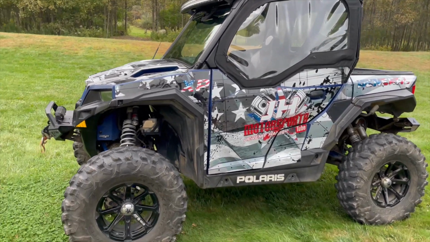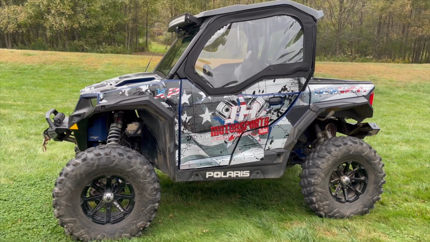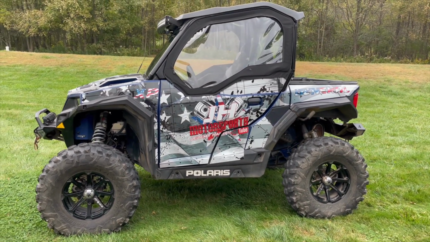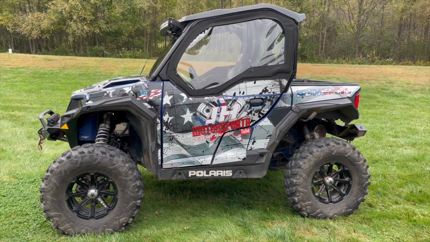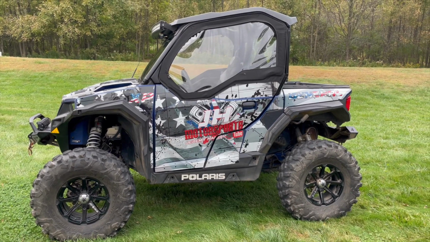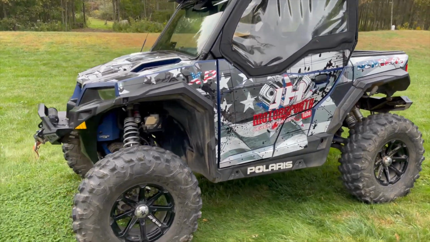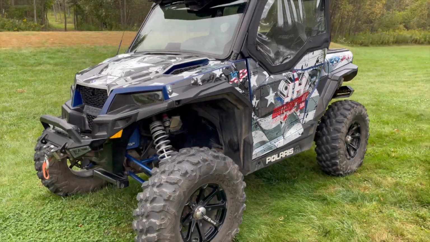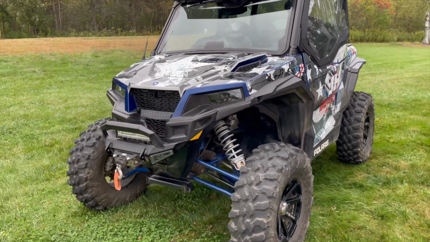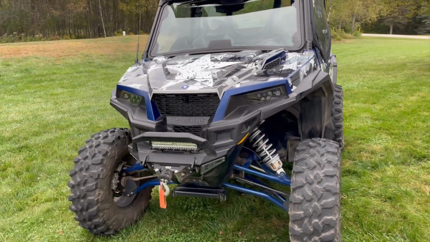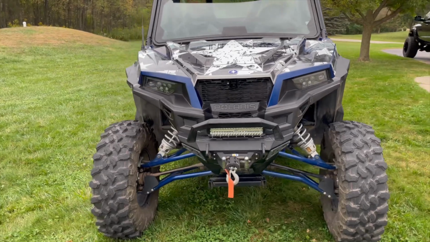But the actual ride is just amazing. Way smoother, it's quieter, and there's no place you can't go. It won't lift a wheel. I mean, you basically have to max out both sides of the travel, one wheel all the way up, one wheel all the way down. It takes quite a lot.